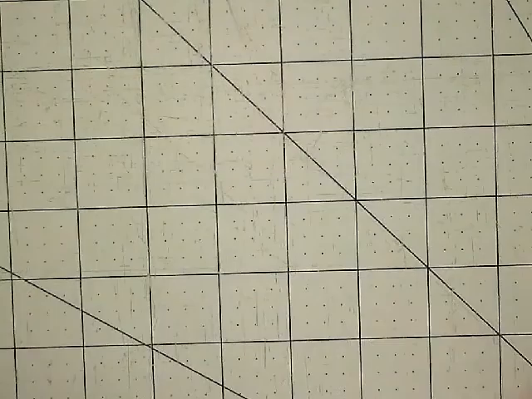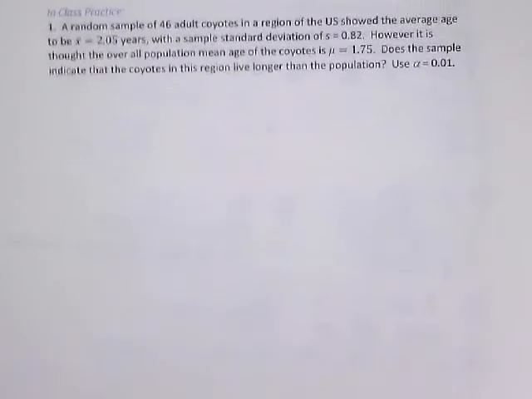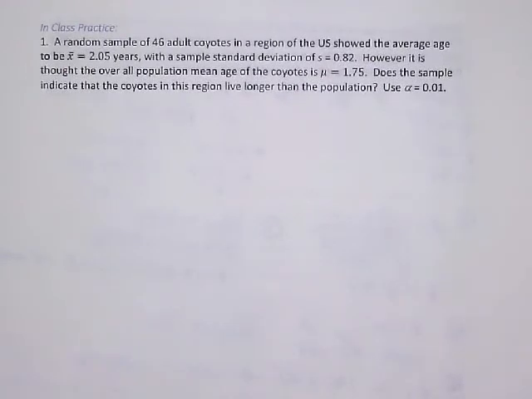At this point in the note packet, there's a couple of in-class practice examples. With these in-class practice examples, what I'm going to do is I'll make that the next video, and I'm just going to show you how to do these in the calculator, and they'll all be one video together.